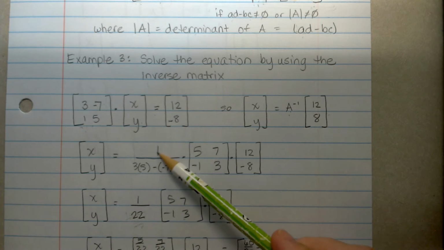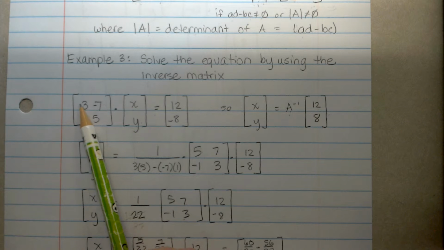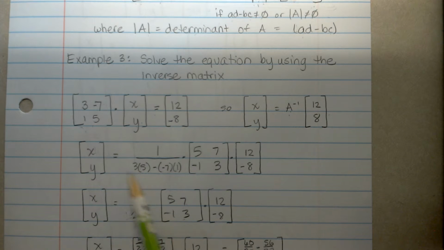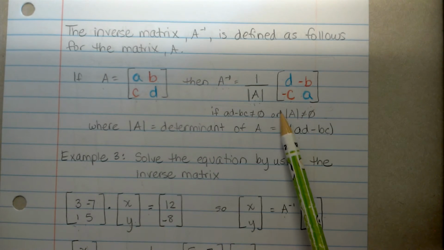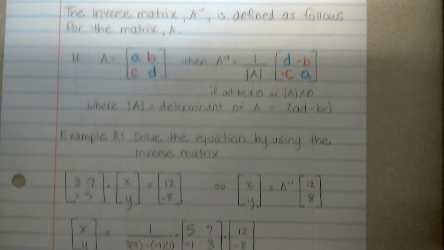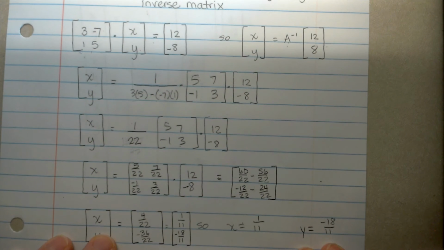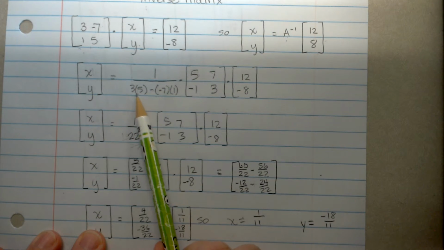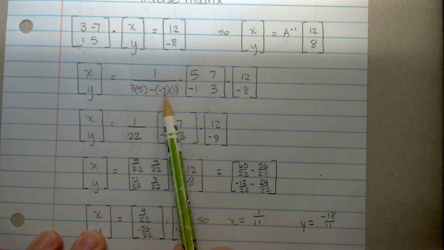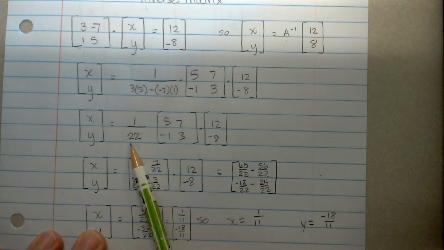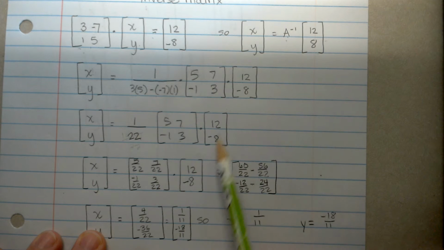Remember the formula, 1 over the determinant. The determinant is 3 times 5 minus negative 7 times 1. That's the determinant. Now I have that new matrix. Remember 3 and 5 switch places, and negative 7 and 1 switch signs. This came from the formula right here. Okay, so now I just simply need to work out each problem. 3 times 5 is 15. 15 plus 7 is 22. Okay, this stayed the same, this stayed the same.